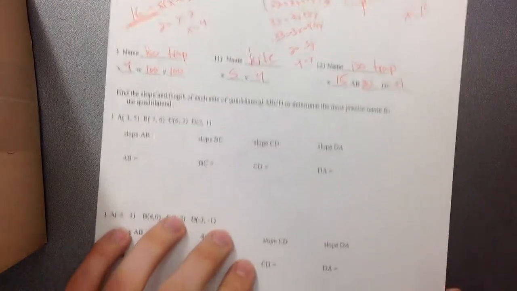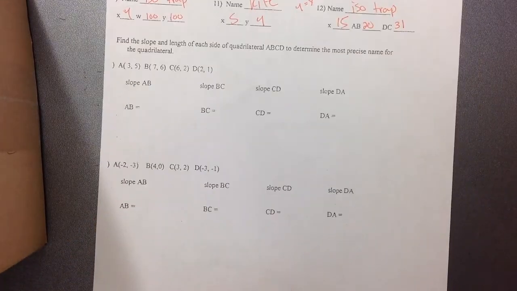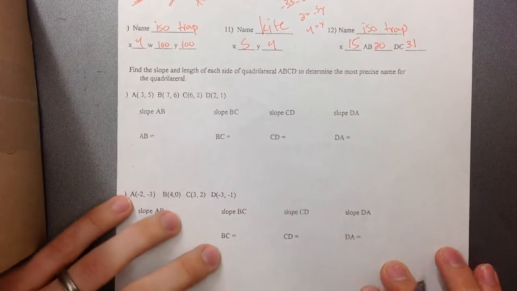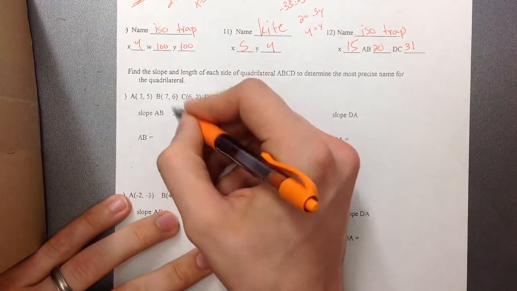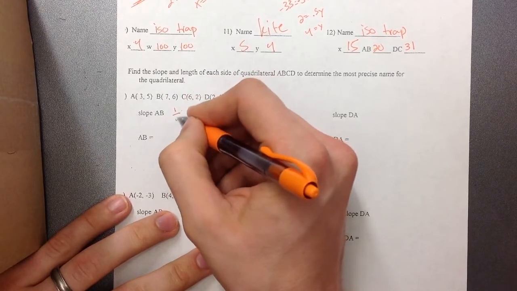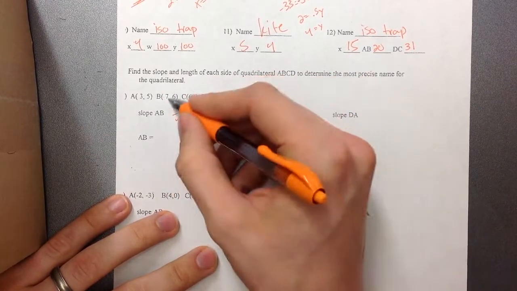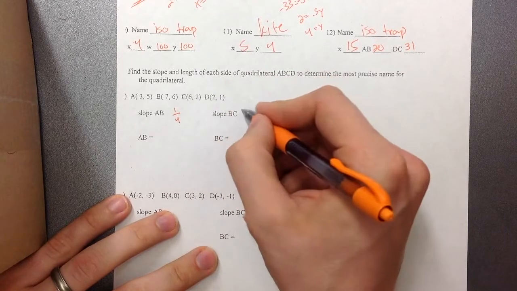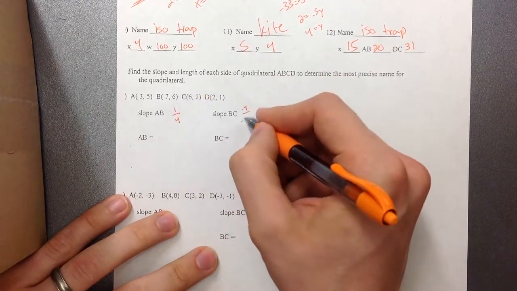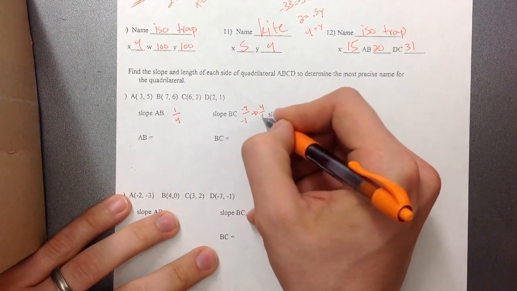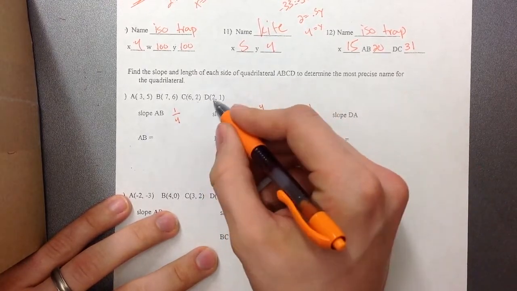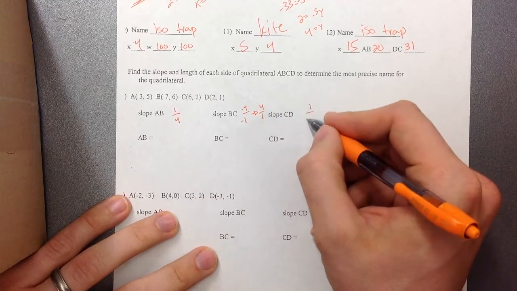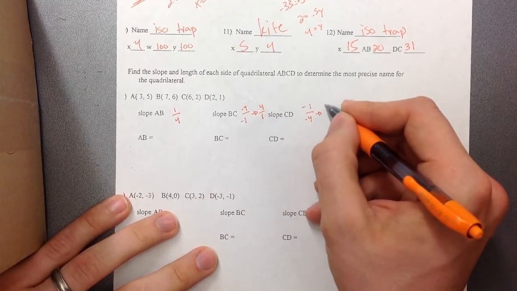Now, for my last ones down here, finding the slopes, I'm going up 1 on my y's. I'm going up, how much is that going to be? 4 on my x's, so 1 over 4. From B to C, I'm going down 4 on my y's. I'm going down 1 on my x's, so my slope is positive 4 over 1. For C to D, I'm going down 1 on my y's. I'm going down 4 on my x's, so a slope of positive 1 over 4.